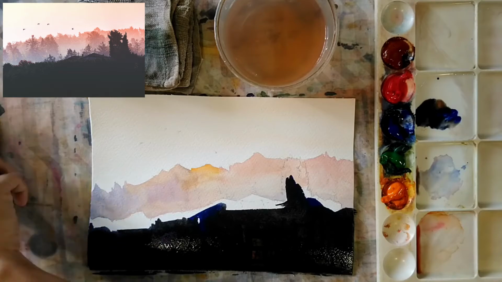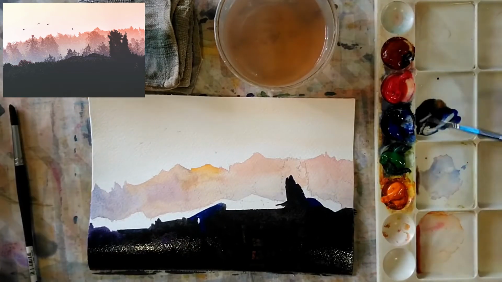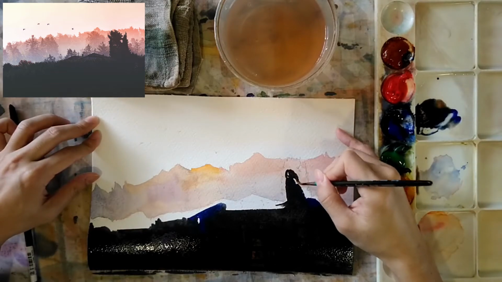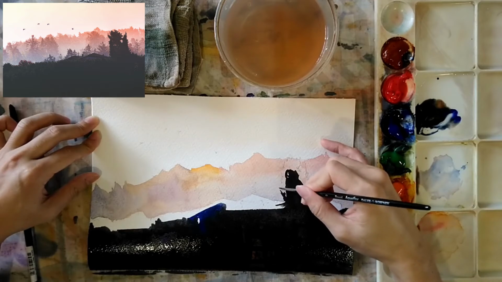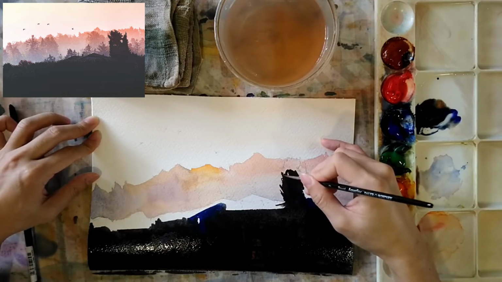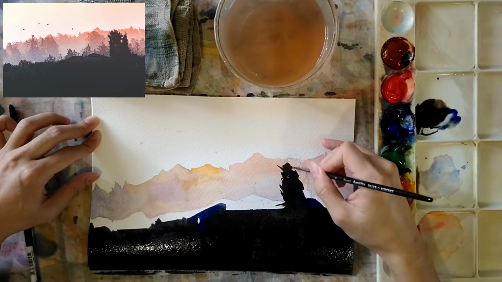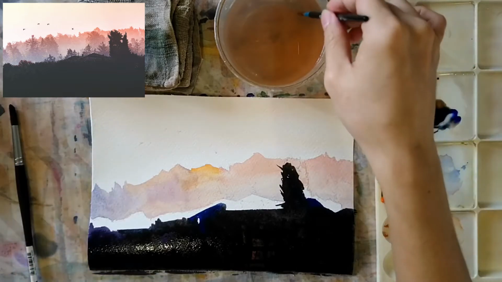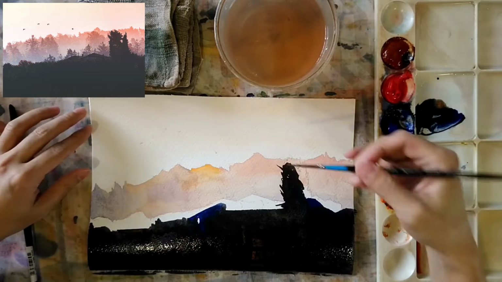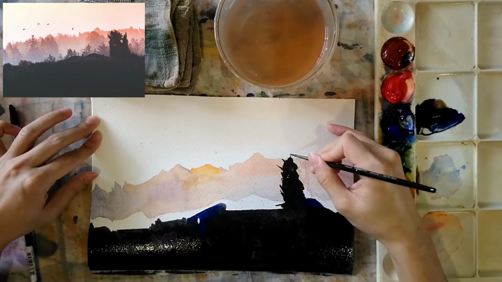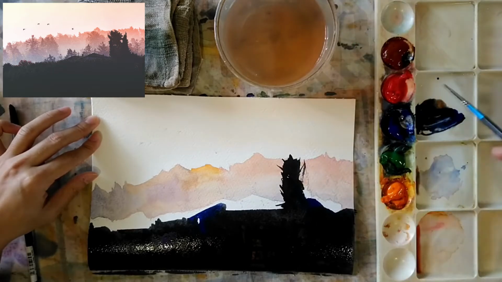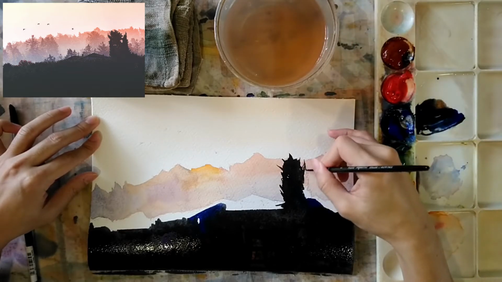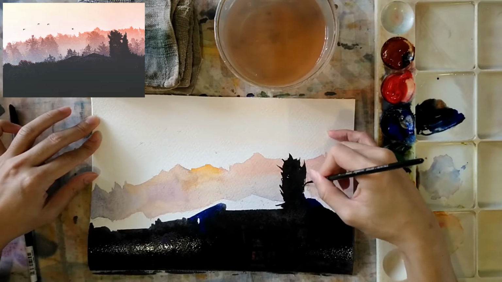And you can see right now that the first layer is almost dry, so we can just paint the dark areas on top. And this is only possible when we are sure that the first layer is dry. And you can see right now I'm actually painting on top of the first layer that we just did. Using this small brush, I'm just trying to depict the texture of the trees, all these leaves that are coming out from the tree. So that will give us this very nice silhouette of this tree that is very much darker than the layer that is behind it.